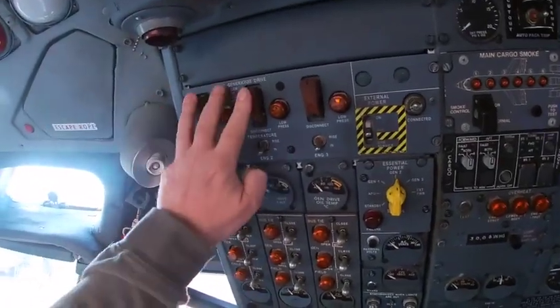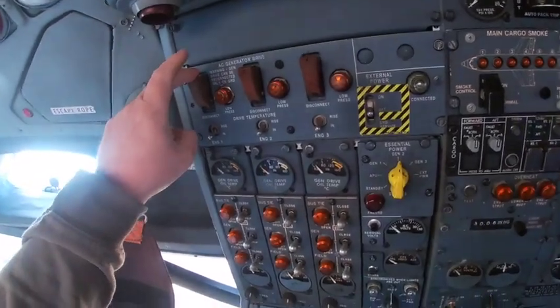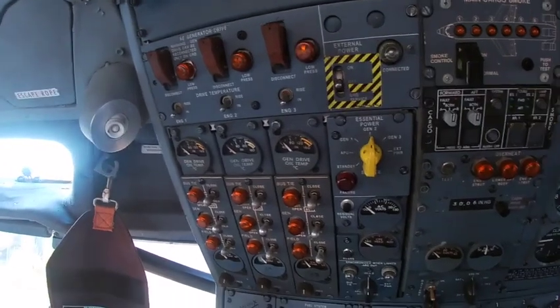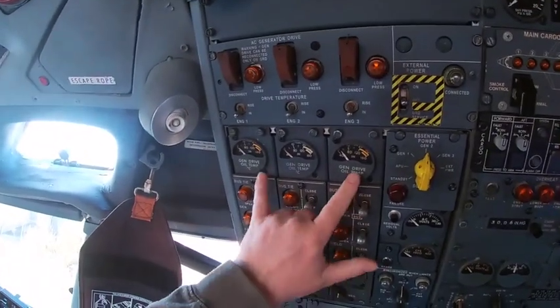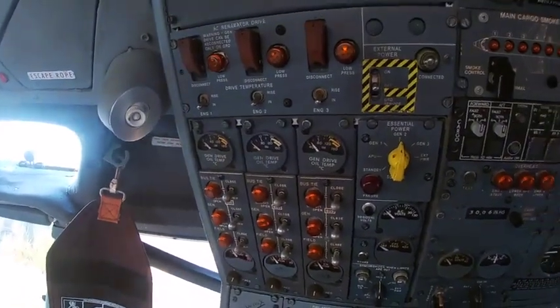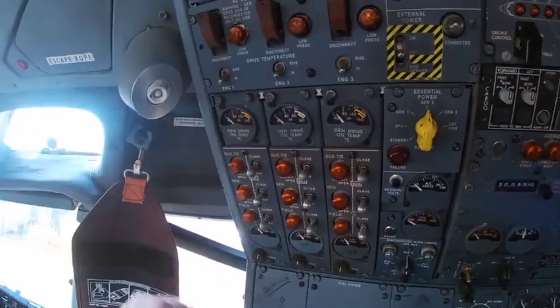Up top, we have our generator drives. This controls our CSDs. We have the option to disconnect in flight if we have a problem, if a drive blows up or something like that, but we cannot reconnect in flight. It's just the way it's going to work. Since those are operating basically as transmissions, we have our drive oil temperature for each of those CSDs. We can tell if it's going to start overheating or anything like that.